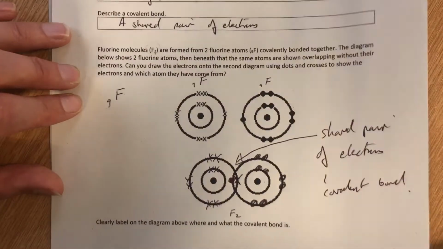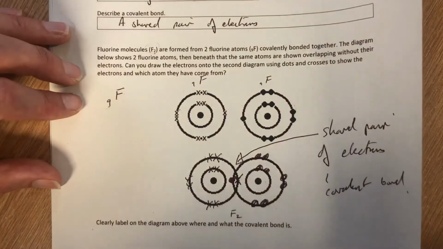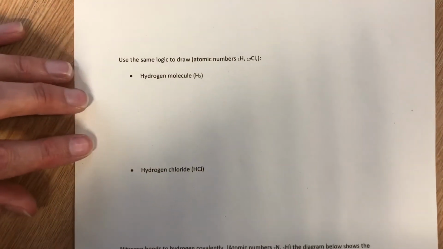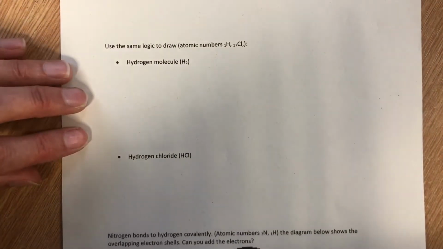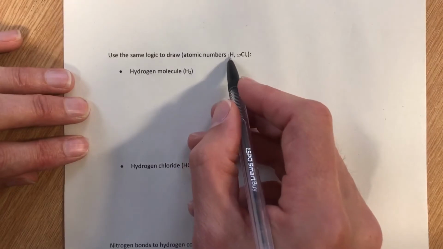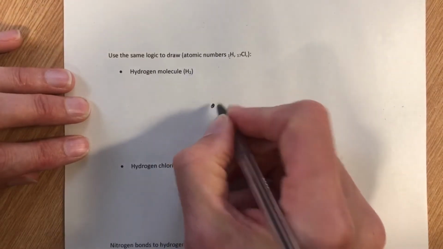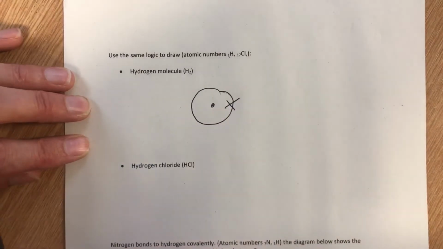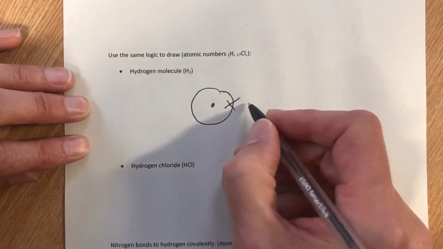Okay, so that's our introduction to covalent bonding. Right, so we've got a couple of other examples there we can have a look at. Let's quickly do this one here, the hydrogen molecule. So this is 2 hydrogen atoms, and the atomic number of hydrogen is 1, so there's our first hydrogen atom. It's got 1 shell. The first shell holds 2 electrons, so we now need to draw another hydrogen atom.